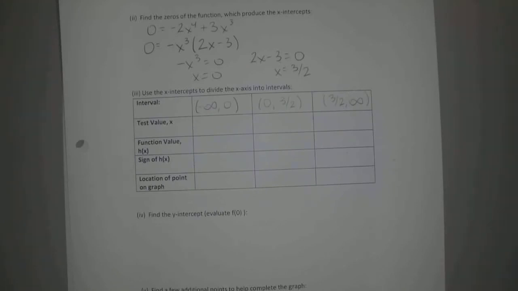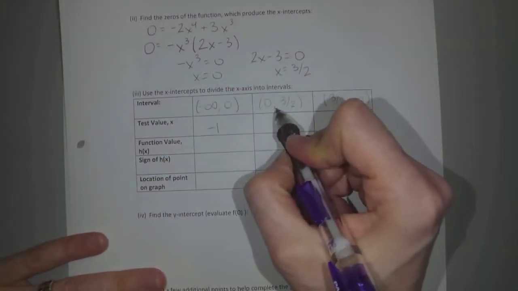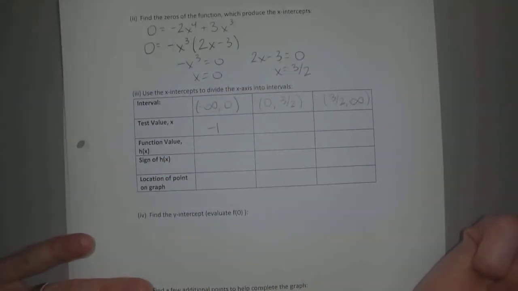All right, so our first 0 is 0. What is a convenient test value to pick? Negative 1. Is everybody okay in agreement? You can pick negative 1,000,000, negative 12, but negative 1's a nice, smaller, easy number to deal with. Going over here, what's a nice test value between 0 and 3/2?